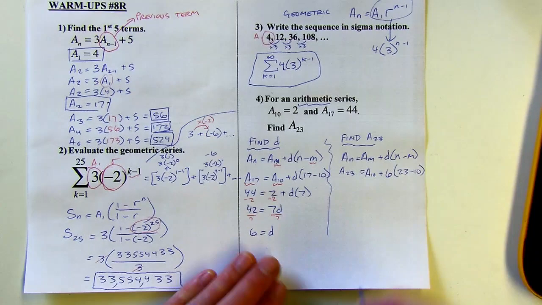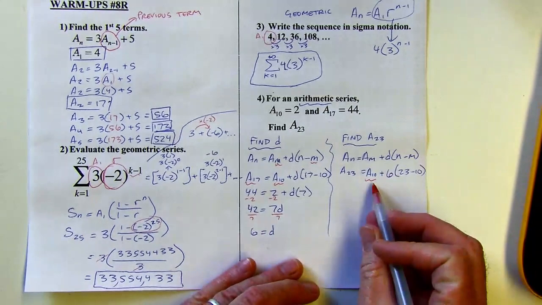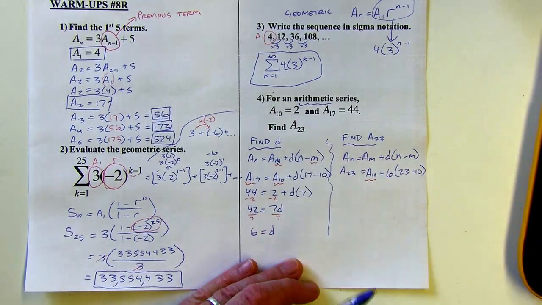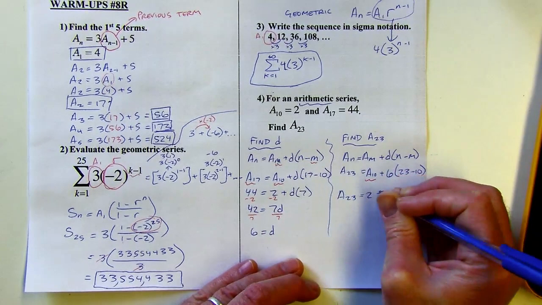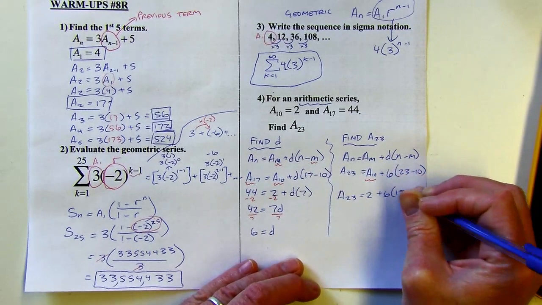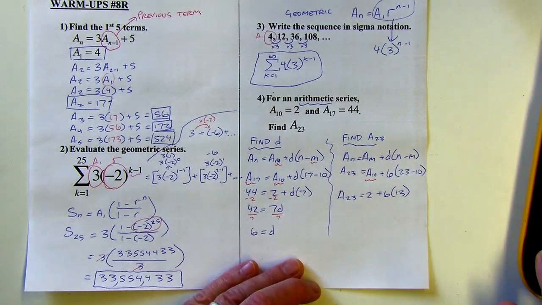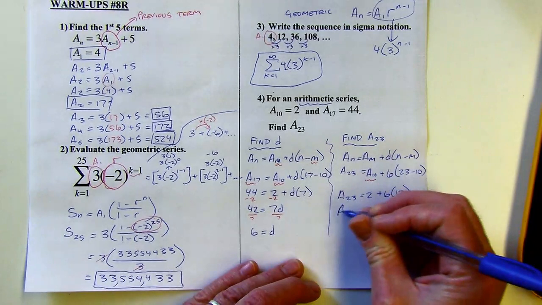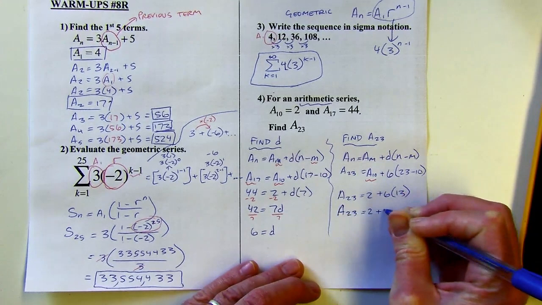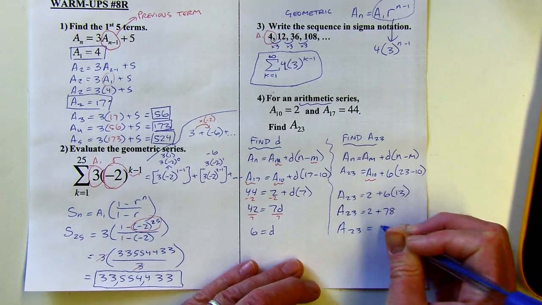Okay. So I'm going to start simplifying this, but I'm also going to plug in a sub 10 because I know that equals 2. So a sub 23 equals 2 plus 6 times 13. And hey, we're almost there. We just need to do the multiplication. So 6 times 13 is going to be 78. And then a sub 23 is going to be 80.